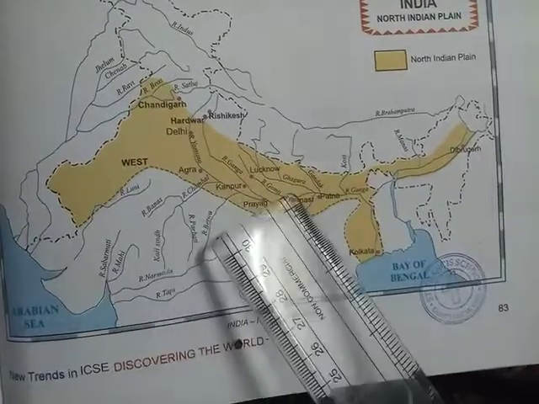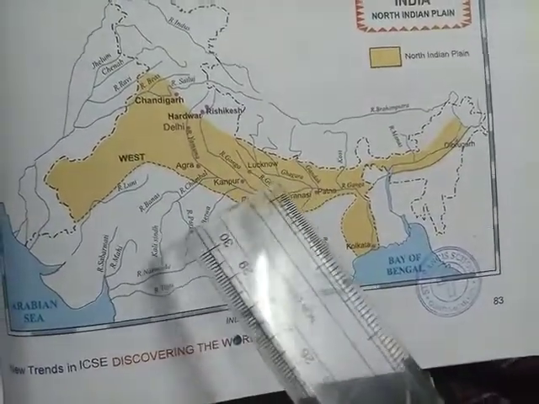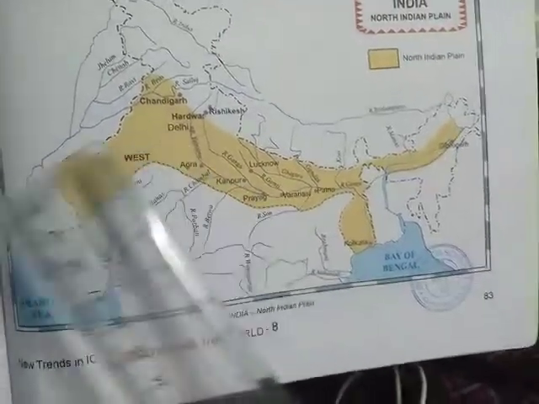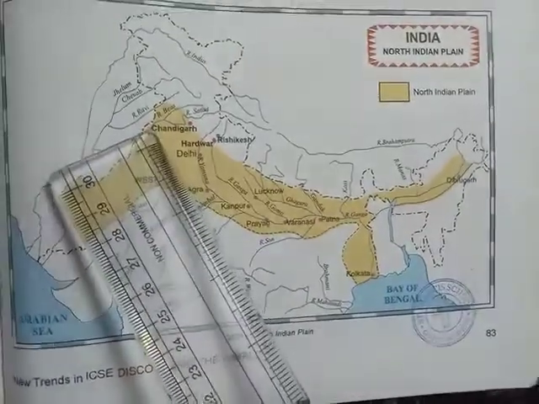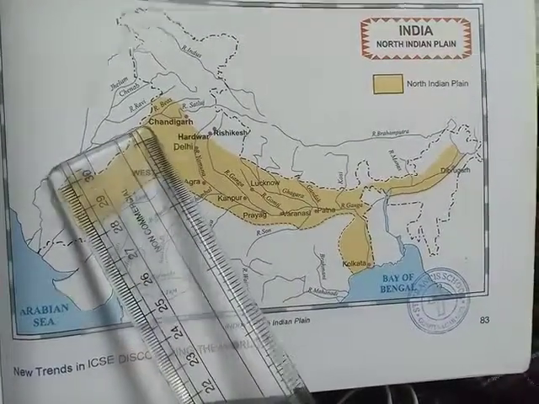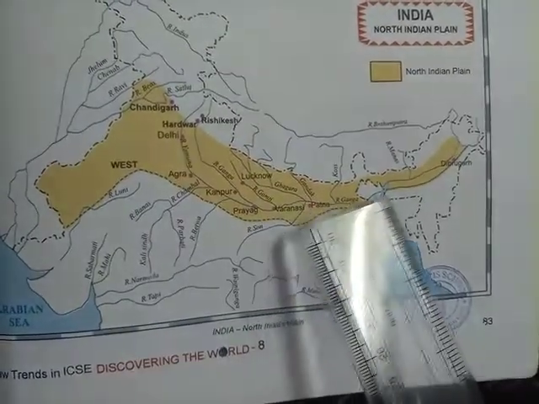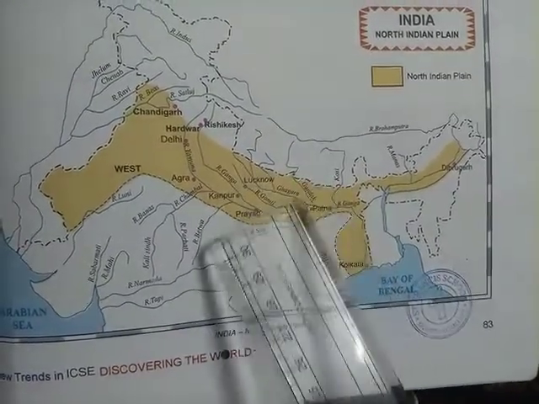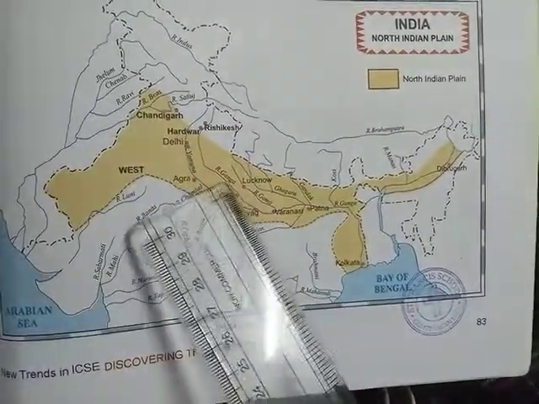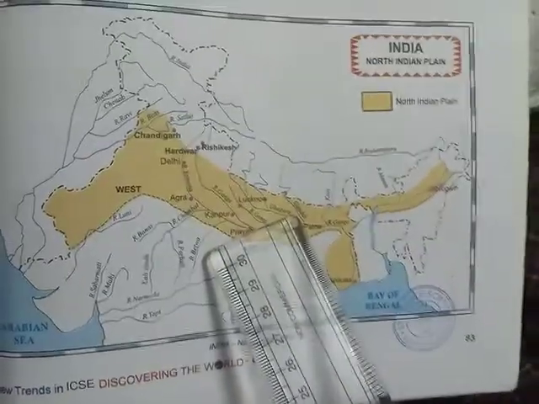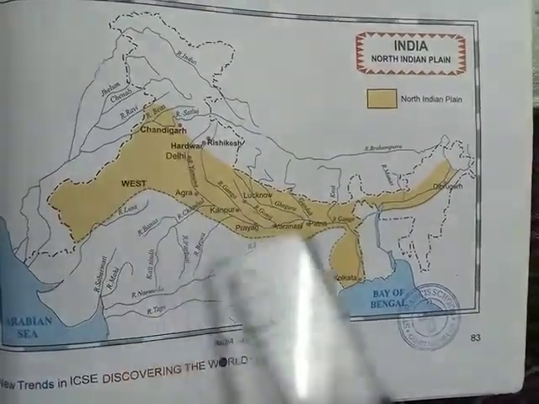There are many rivers formed, but actually these rivers are the tributaries of the major rivers, right? So what are the major rivers? The first one we see here is the river Indus. Then we see the river Ganga, and then Brahmaputra, which comes from this side, right? So these are the first one, the second one, and the third one. These three rivers play a very important role in this part, right?